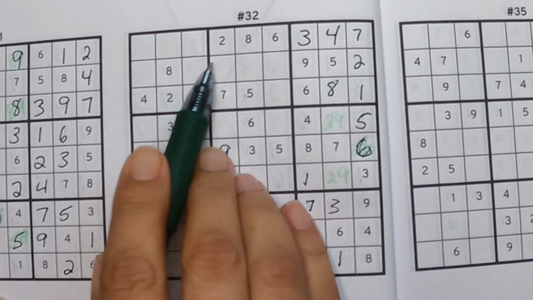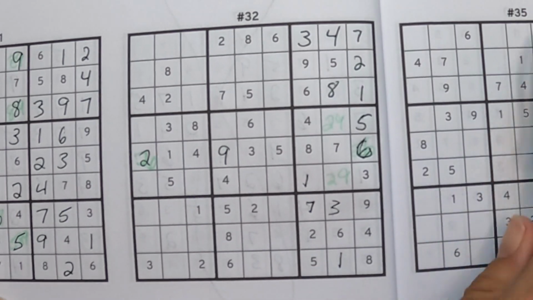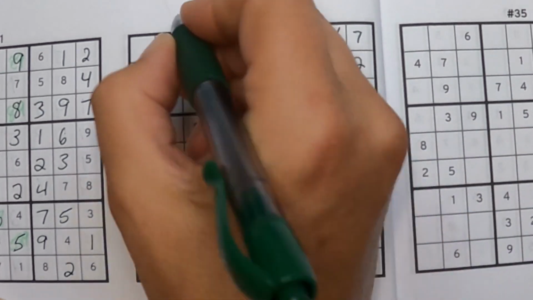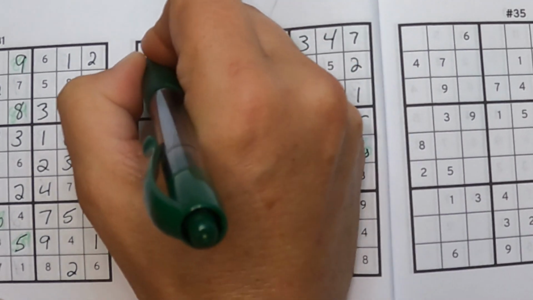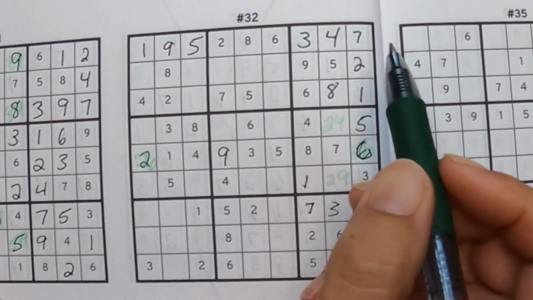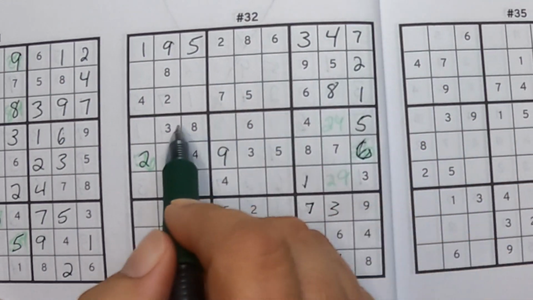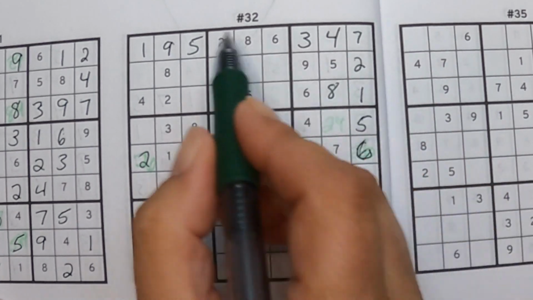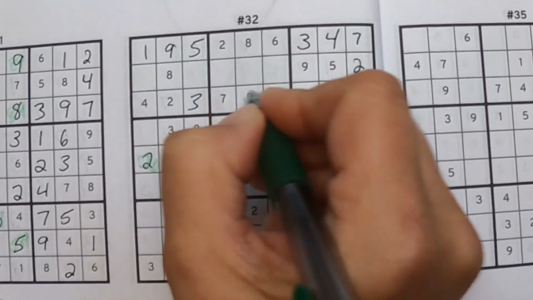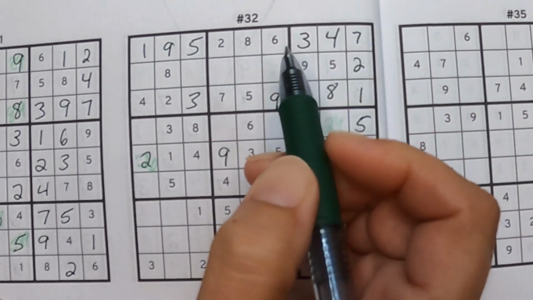For this top row, we're missing 1, 5, and 9. We've got a 1 and 5 here, so this is our 9. 1 here, so 5, 1. For this row, we're missing 3 and 9. We've got a 9 here, so 3, 9.